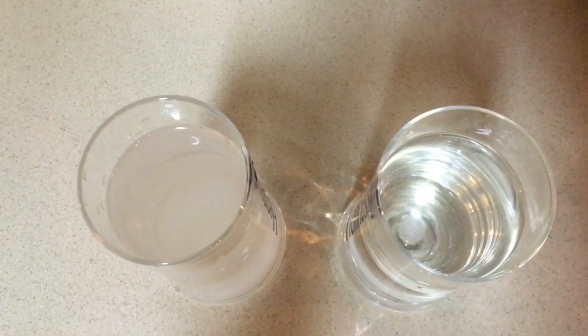So here, the cup with boiling water dissolved first because it has thermal energy, and particles tend to move faster in thermal energy, which is also called heat.